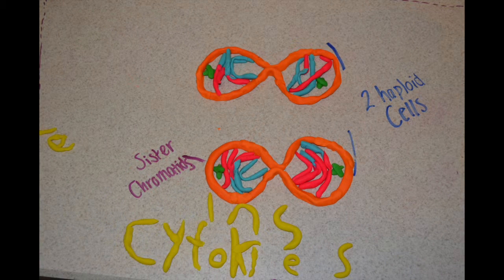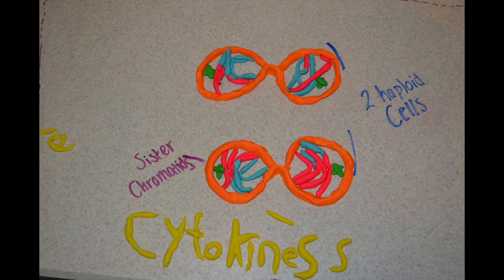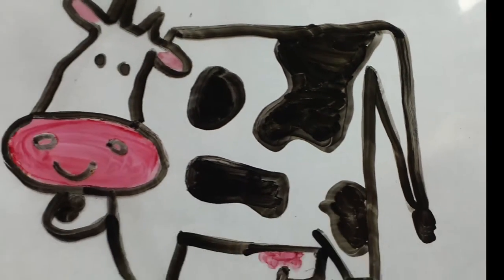The chromosomes are reduced, thus resulting in 4 haploid cells that are genetically different from each other. That concludes meiosis 2 as well as the meiosis process.